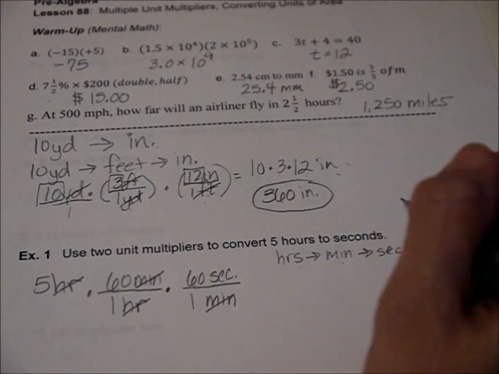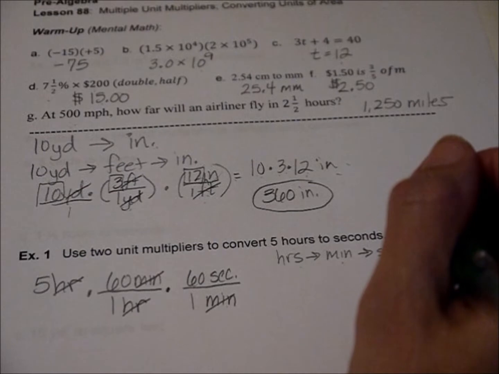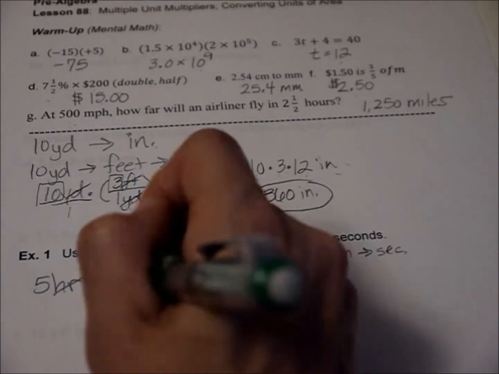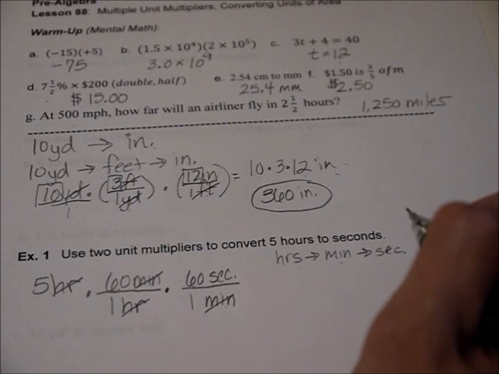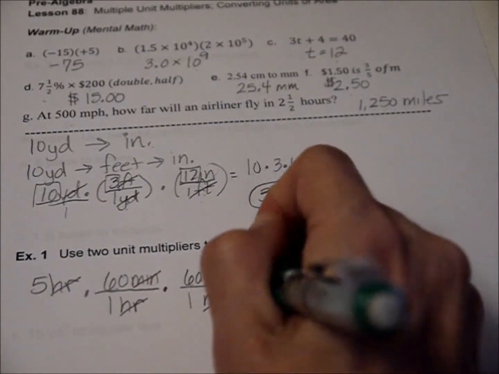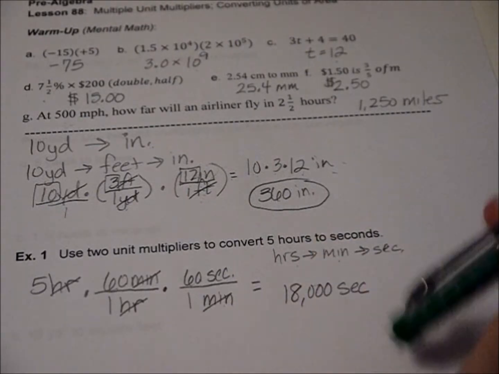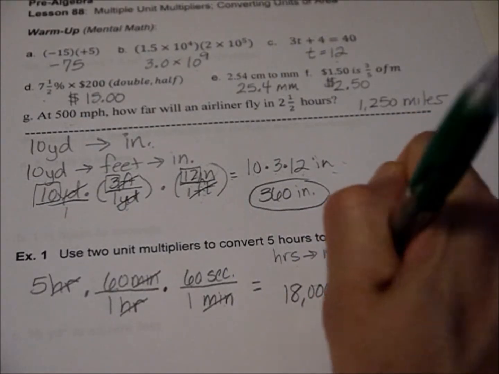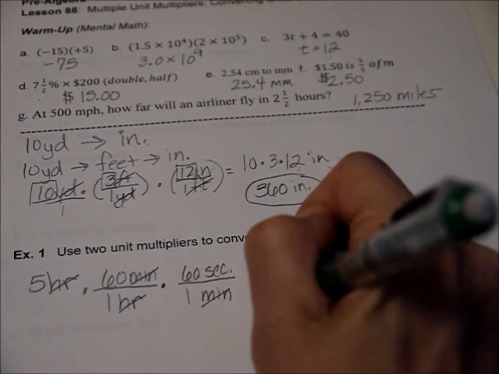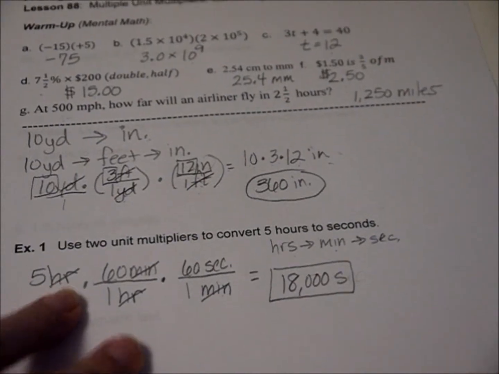Well, 60 times 60 is 3,600, sorry. 60 times 60 is 3,600 times 5, and I'm just going to go ahead and multiply that for you. 5 times 60 times 60 is 18,000 seconds. Actually, the book and proper way is to just do S for seconds. Okay. All right. So slow down if these aren't totally easy for you. Make sure you're getting this.